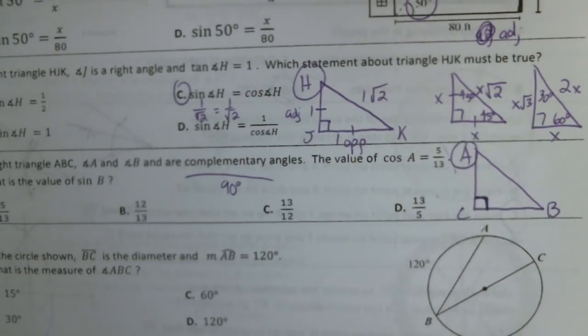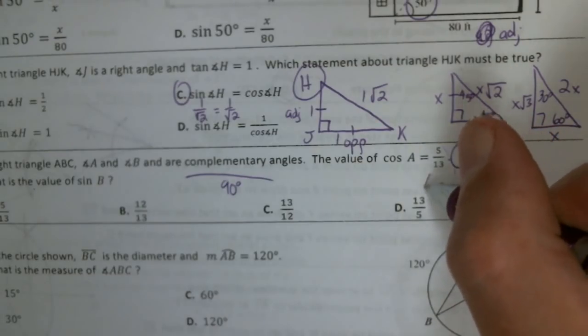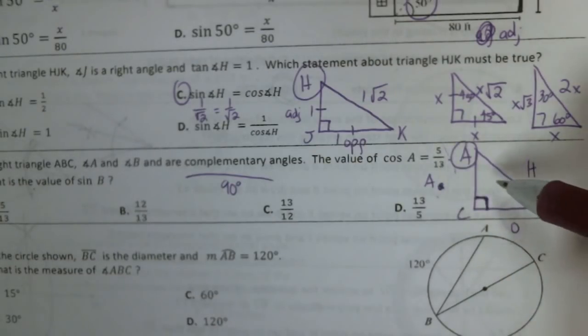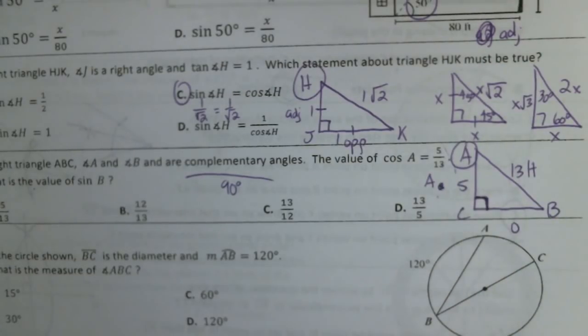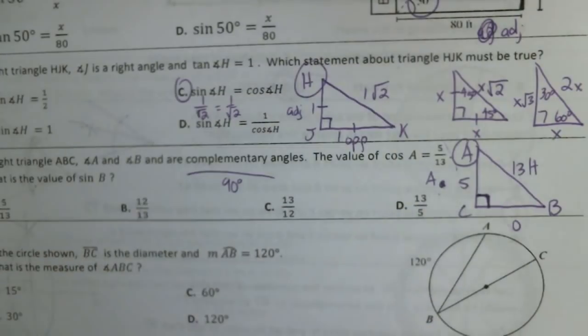All right, so the value of the cosine of A. Circle A, and let's label. This would be my adjacent. I'm just going to label it with capital letters: adjacent, opposite, hypotenuse. The cosine of A is 5/13, so the adjacent over hypotenuse is 5/13. Okay, so therefore, what is the value of the sine of B?